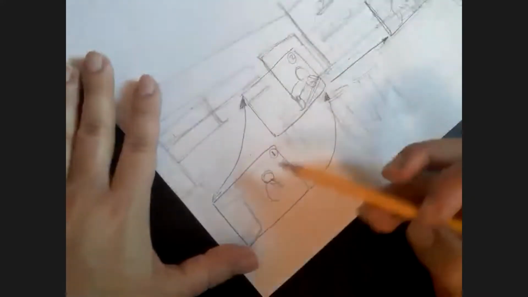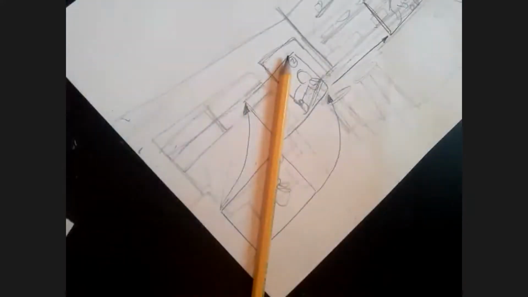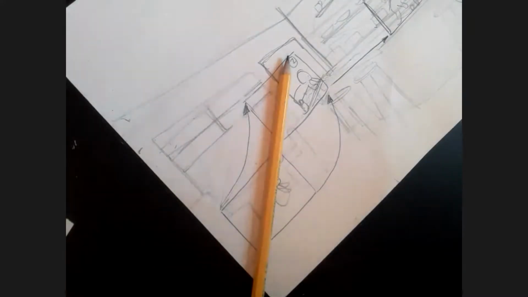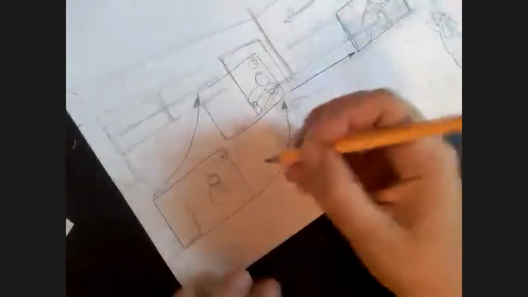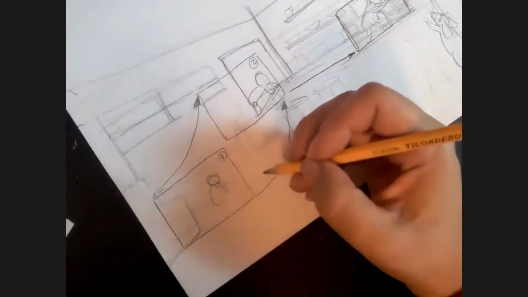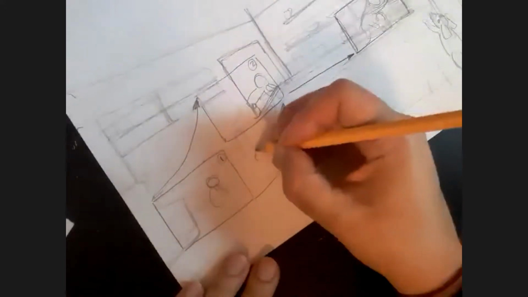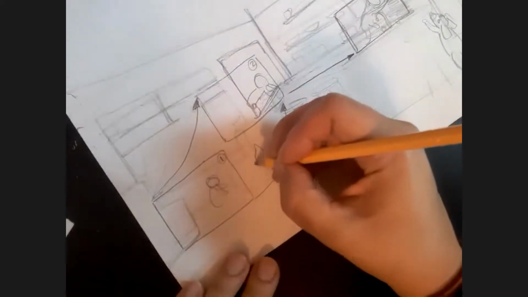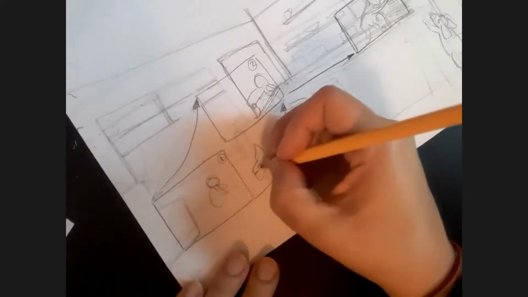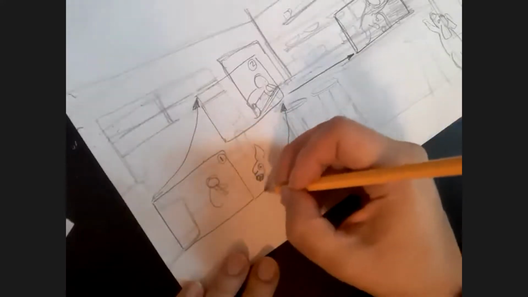So see that I changed my straight line to a curved one. That means the camera is going to do a curve up instead of going in a straight line. That way, we will be able to see the dog's reaction on this corner, okay? So he was opening one eye, hearing what the baby's doing.